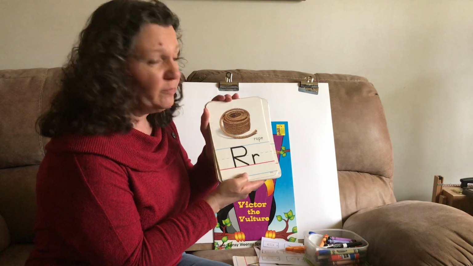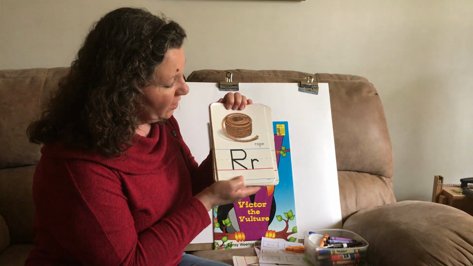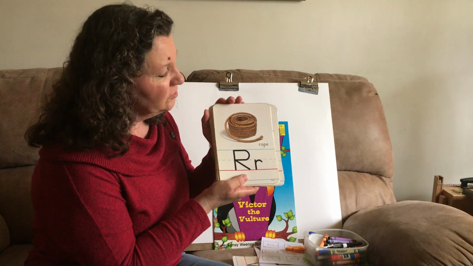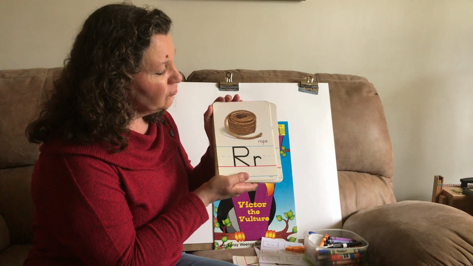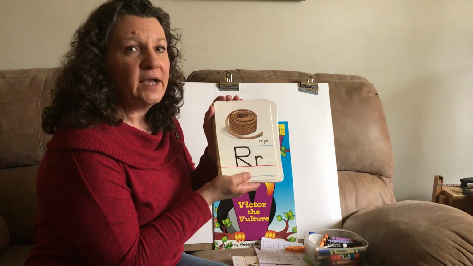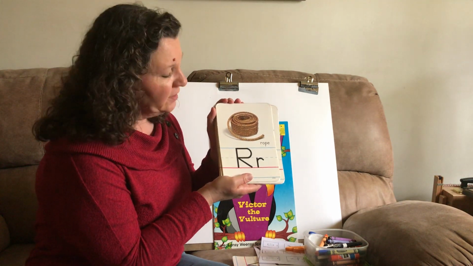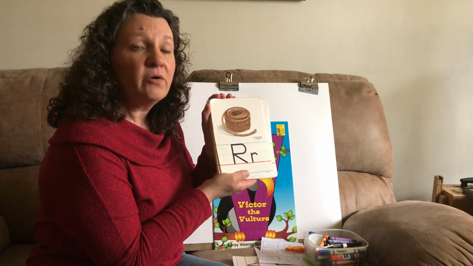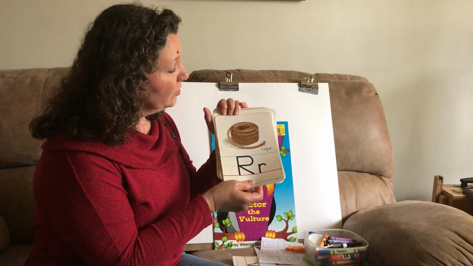And how about that letter? Do you remember that one? Right, that's the letter R. We have our capital R and our lowercase r makes the sound, like rope and rhinoceros and run. R is for rope.